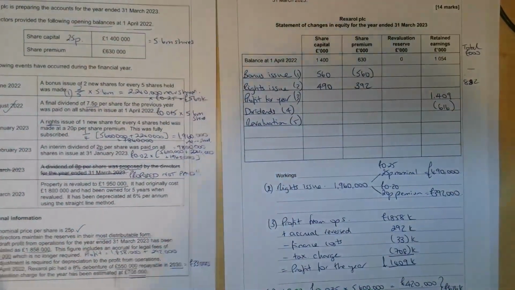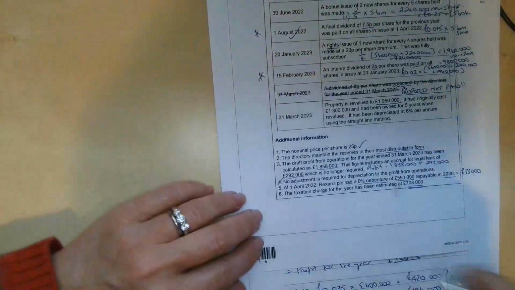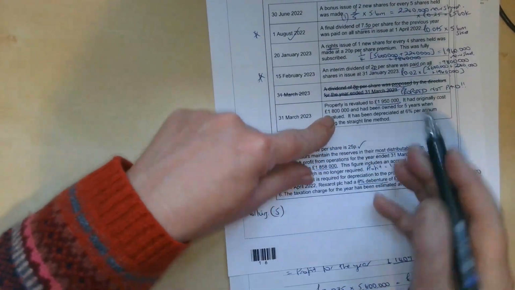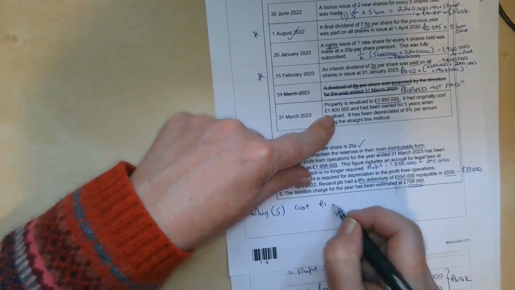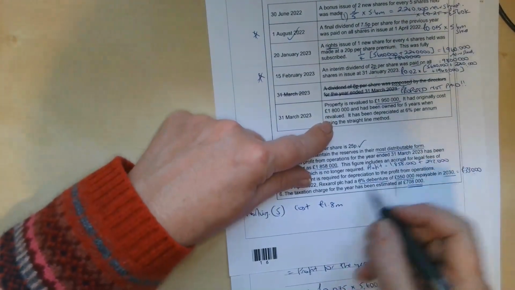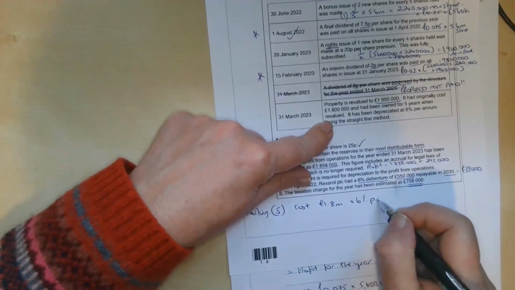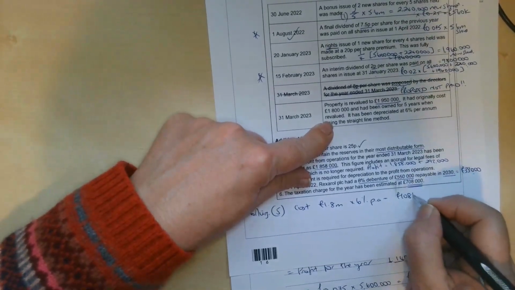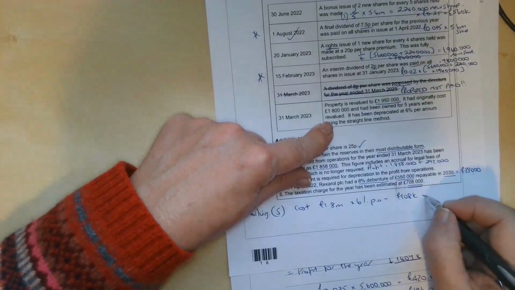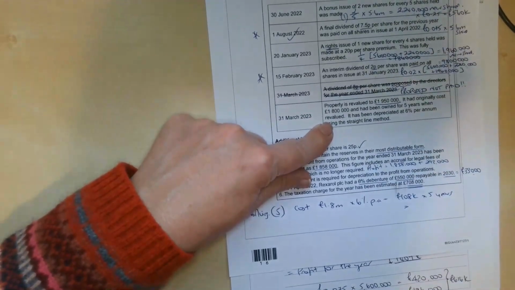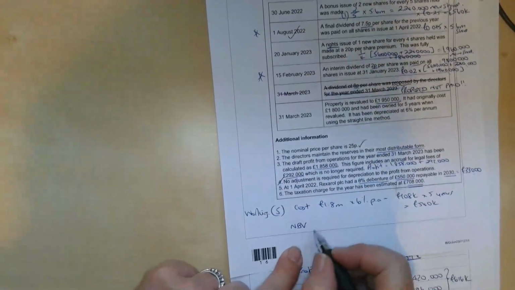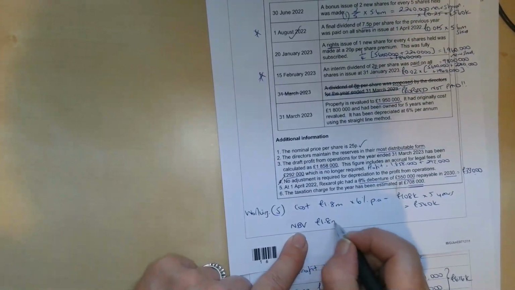Okay, the last thing we need to include is the revaluation. Okay, I'm going to make this note number 5. Let's just do this over the back on the bottom of this page. So working number 5, the revaluation of the property. So the original cost was £1.8 million. Okay, and we're doing depreciation at 6% per annum. So the annual depreciation is £108,000. Okay, it's been owned for 5 years, so let's times that by 5 years. 108 times 5 means that the depreciation is 540,000.